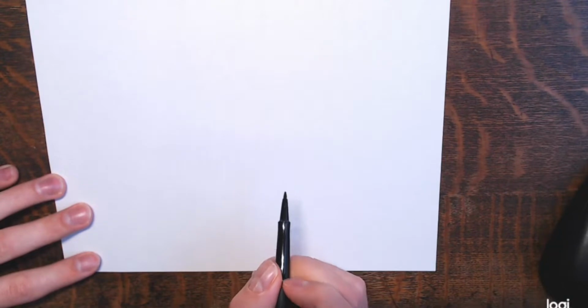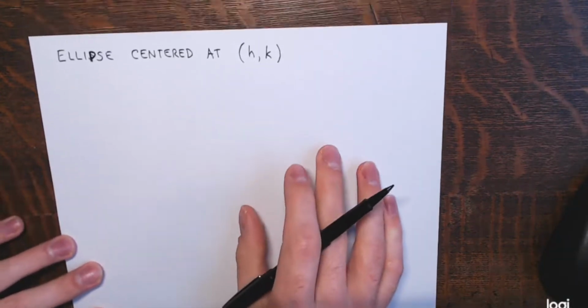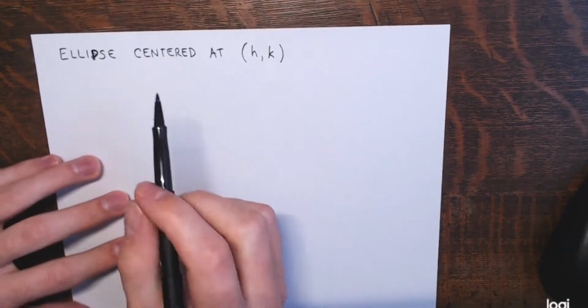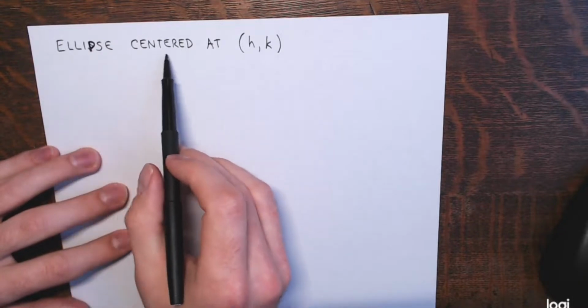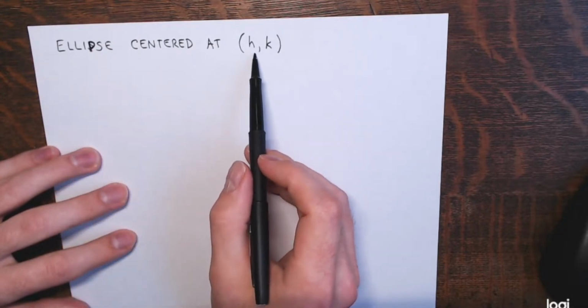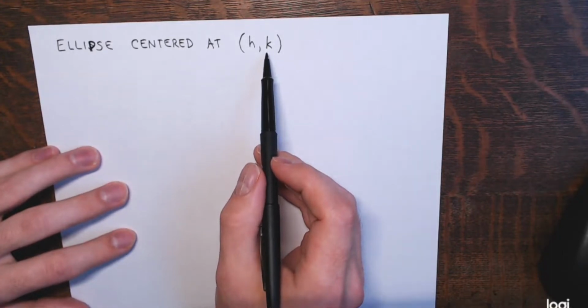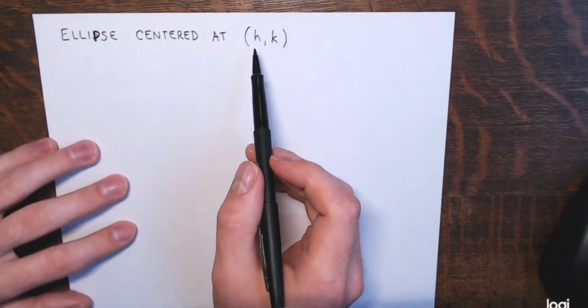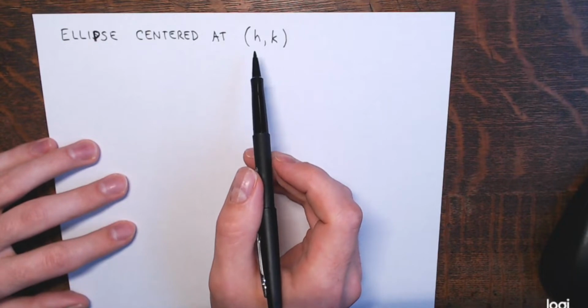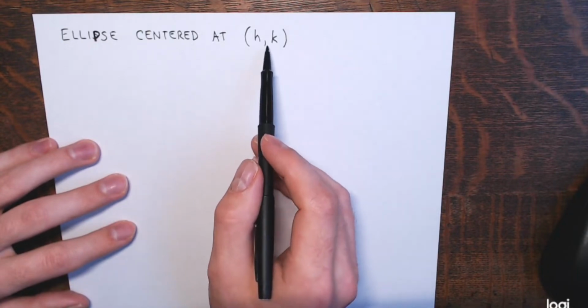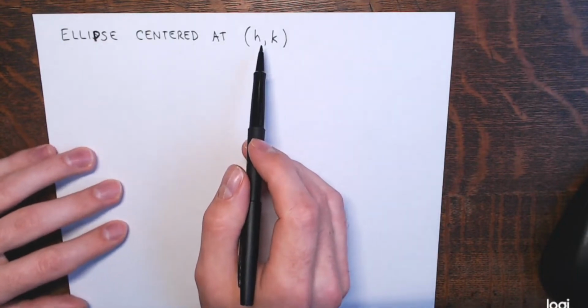Ellipse centered at the point h, comma, k. And just like back in section 12.0, that assignment on circles, we dealt with the circles having center h, k. It's very similar here.